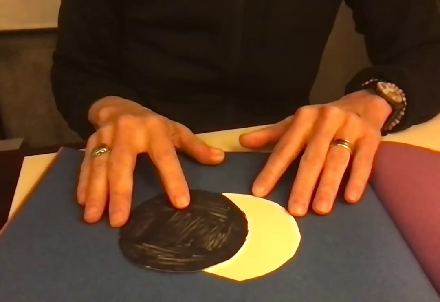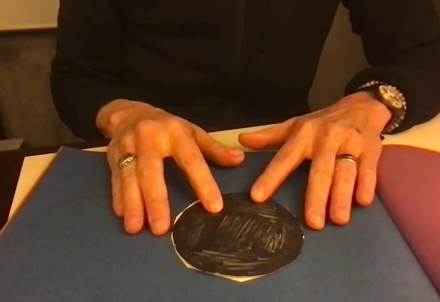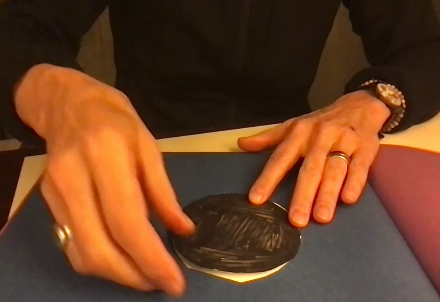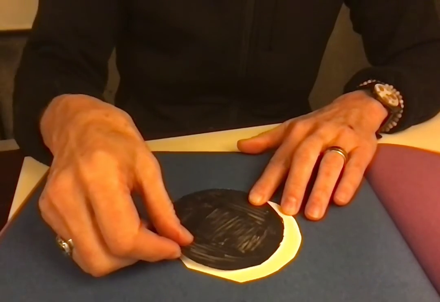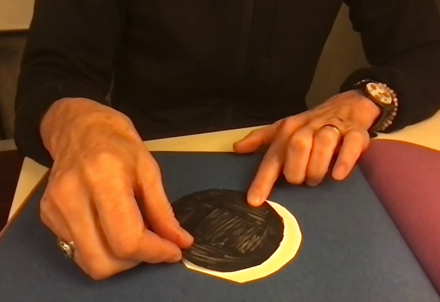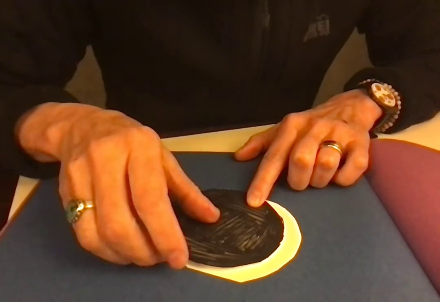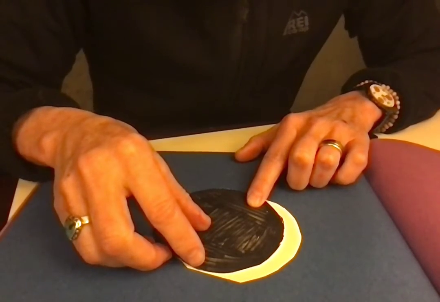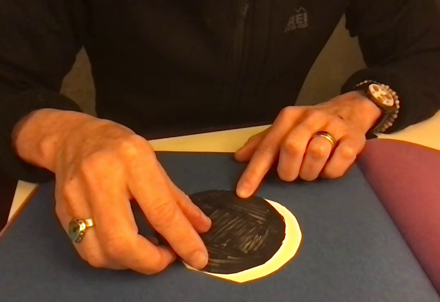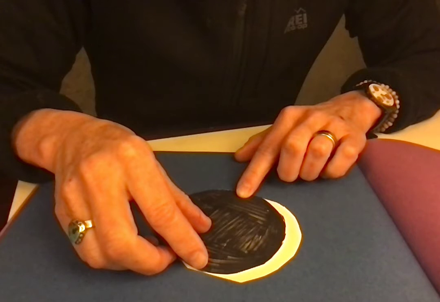So, if you slide this all the way across, it's gone. The moon has vanished. And then if you slide it slightly off, you get a very thin crescent moon. You could ask the kids, what does that look like to you? What does it remind you of? I always think it reminds me of a fingernail clipping. Or you could say it reminds you of, I don't know, what will they come up with?